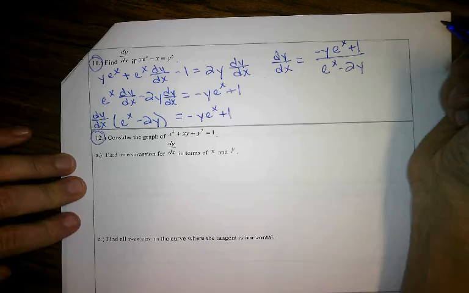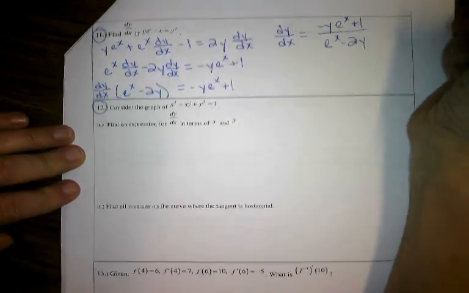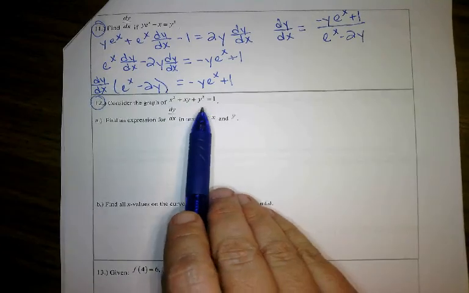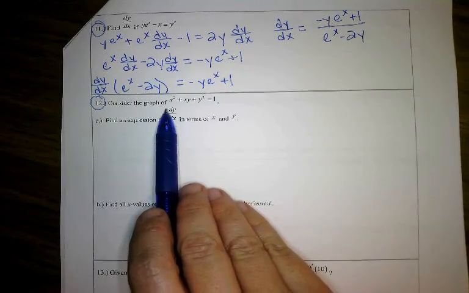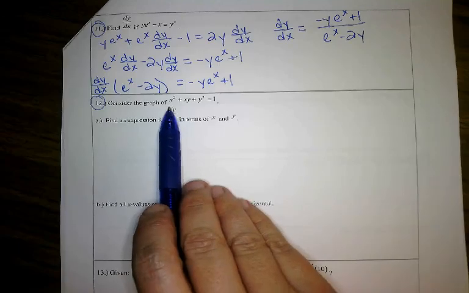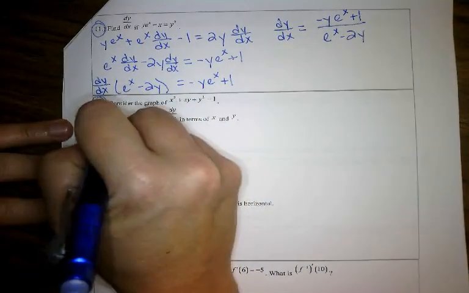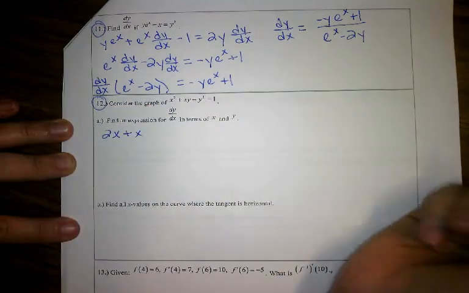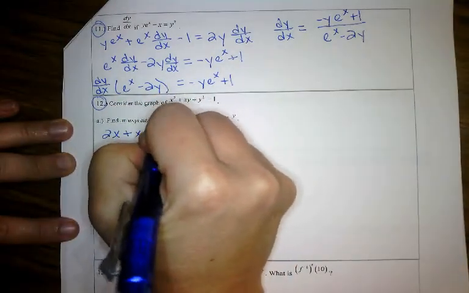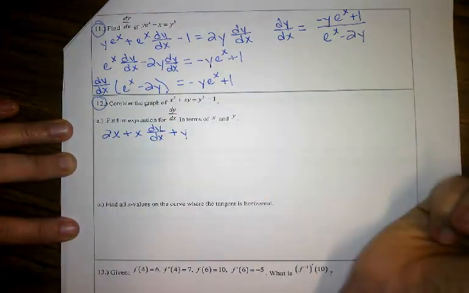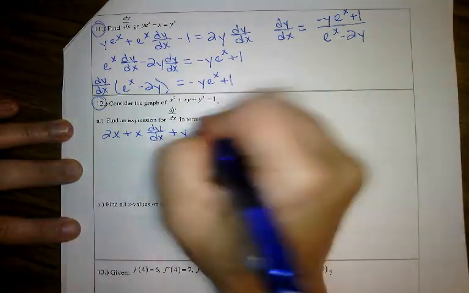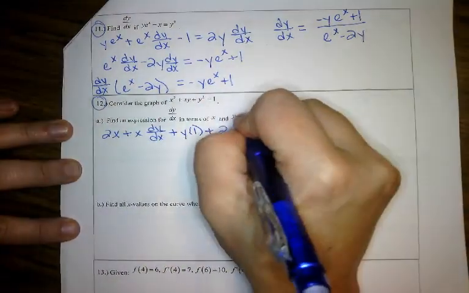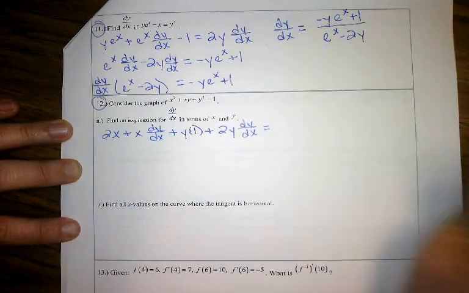All right, number 12. Same thing, implicit derivative here. So I'm going to do 2x. I have a product rule here: first times the derivative of the second plus the second times derivative of the first. Derivative of y squared. Derivative of 1 is 0.